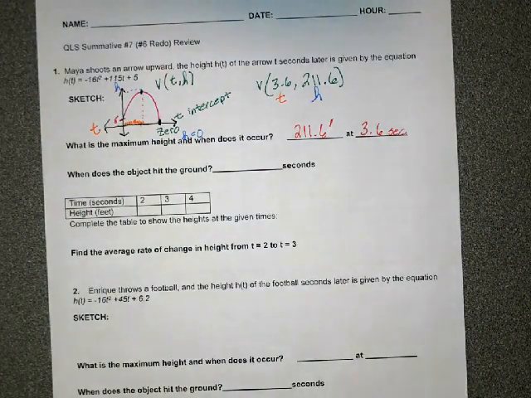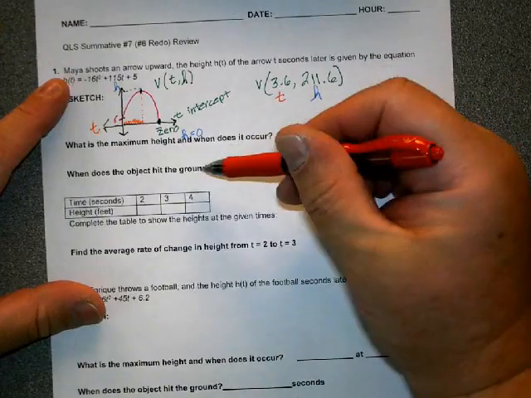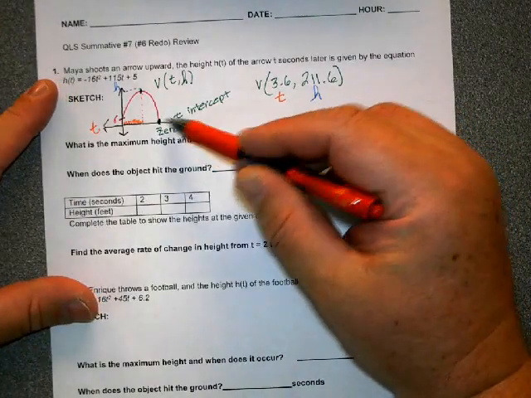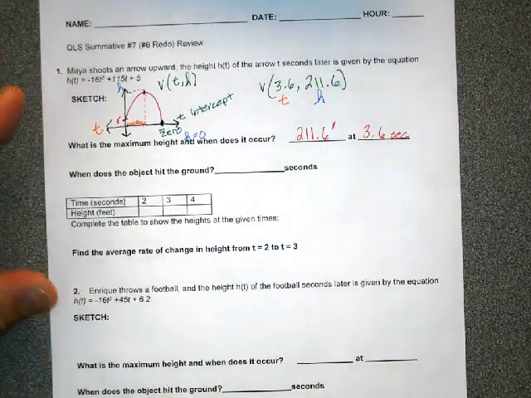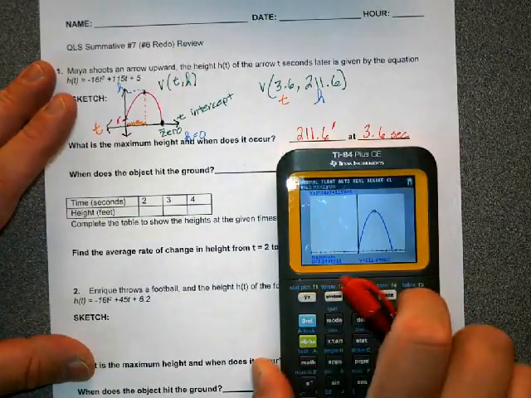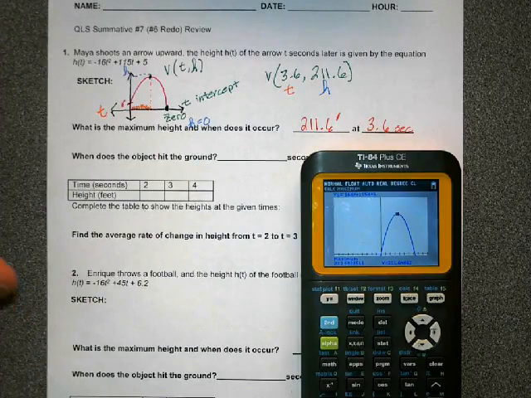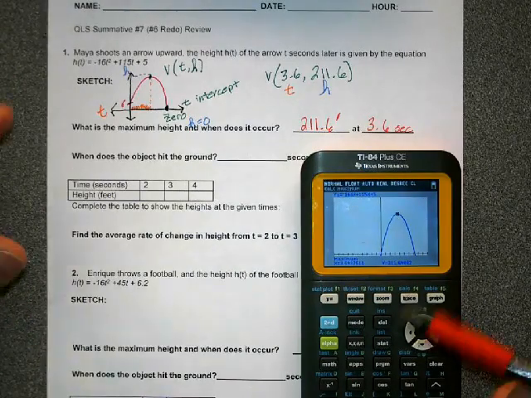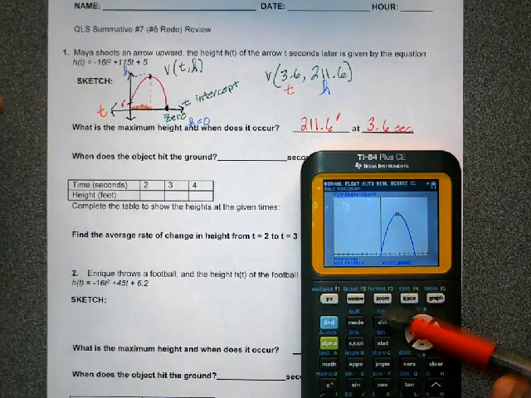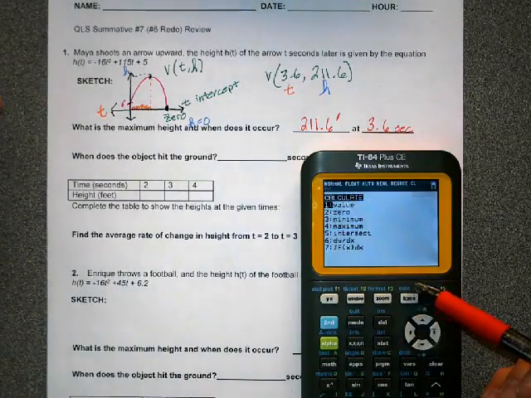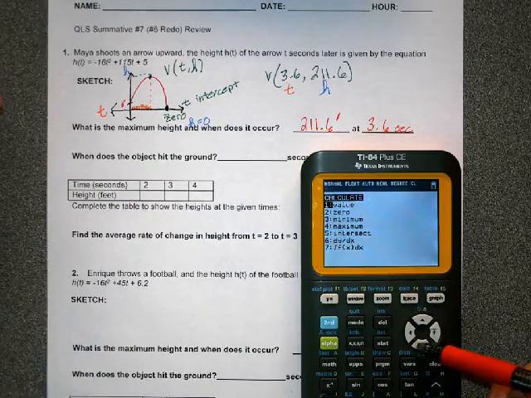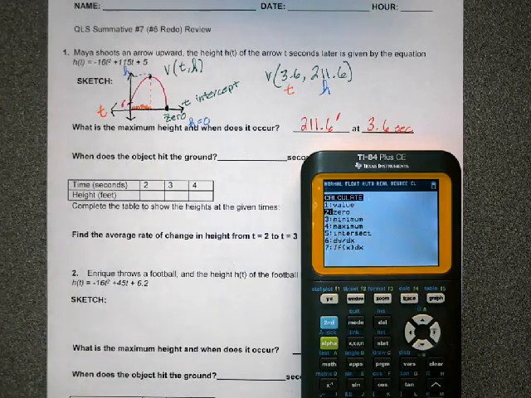Okay, when does it hit the ground? So now I've got to find the 0 or the t-intercept. So I'm going to go back to my calculator, go to my calculate menu again. I'm going to hit second trace to bring up the calculate menu. This time I want to find the 0. So I'm going to hit enter.